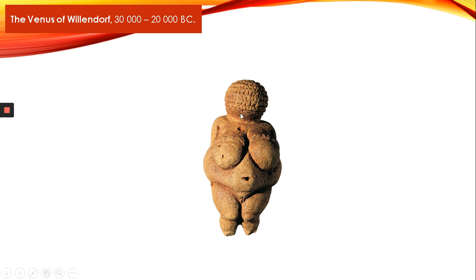So you can see straight away, as soon as you look at it, there are certain aspects that are exaggerated, like her stomach, her breasts are very enlarged, and her face is completely ignored. Okay, and this would have been a symbol of fertility. So because it was representing fertility, that's what they exaggerated. They exaggerated the breasts for the feeding of children, exaggerated the stomach, so the carrying area for the children. Even her genitals are slightly enlarged to show that reproduction and fertility.